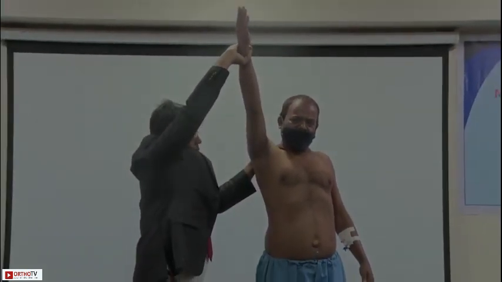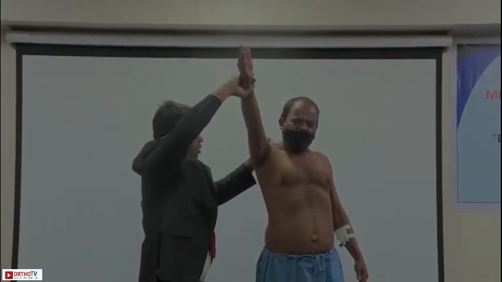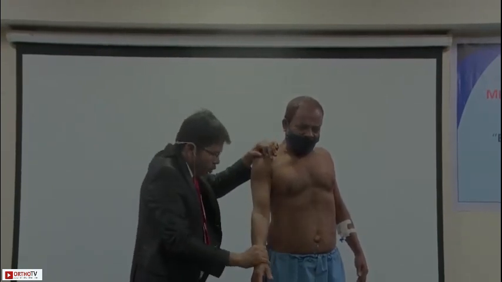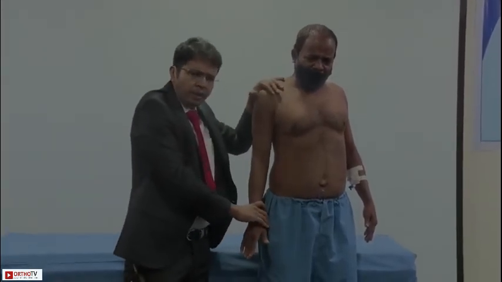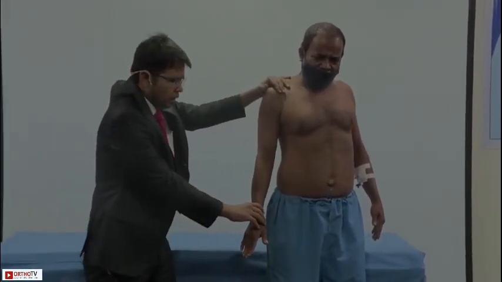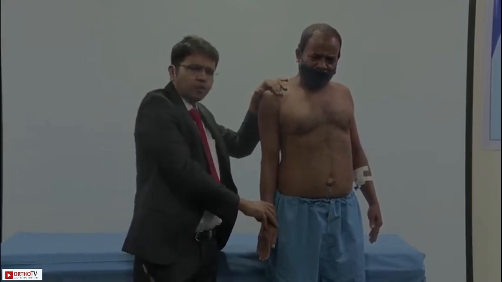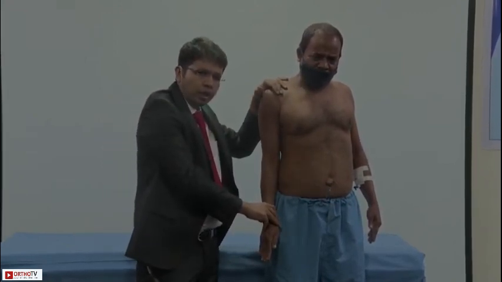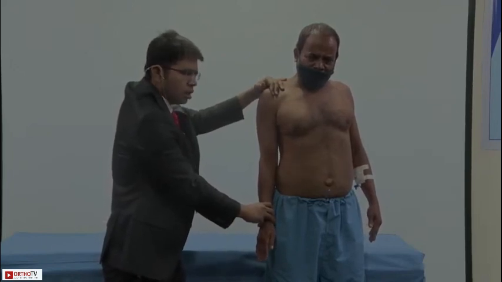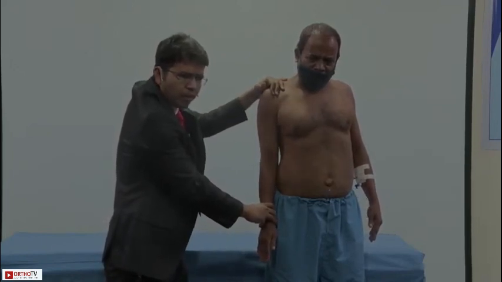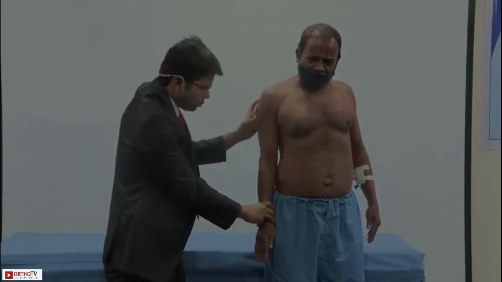I will check whether he's having any impingement pain or not. He's not having any impingement pain. So that is the Neer impingement test, which is usually positive in adhesive capsulitis, supraspinatus tendinitis, and it can even be positive in a Bankart lesion also. So it's not so specific for the rotator cuff, but we can check whether there is impingement of the shoulder, that is the supraspinatus rotator cuff, and whether the patient is having bursitis or not.